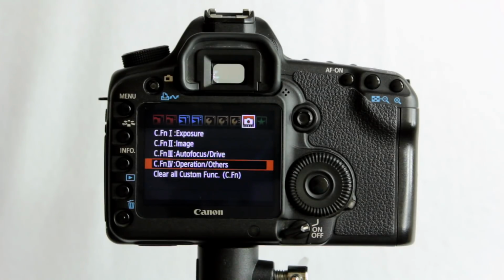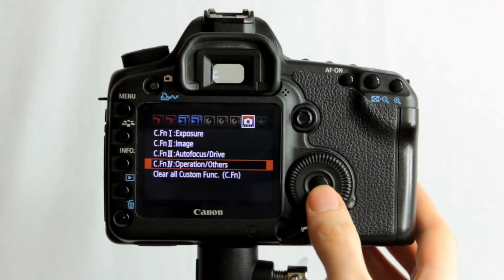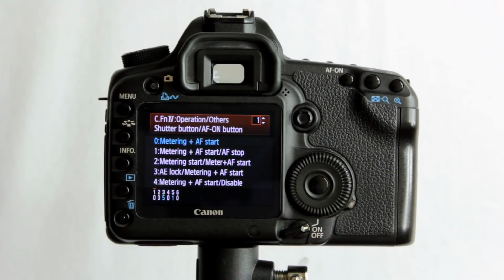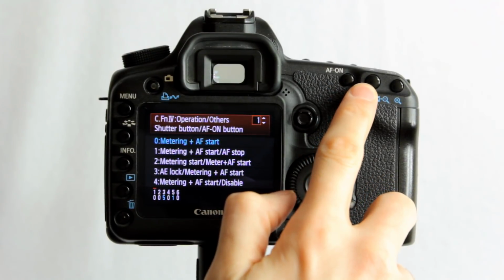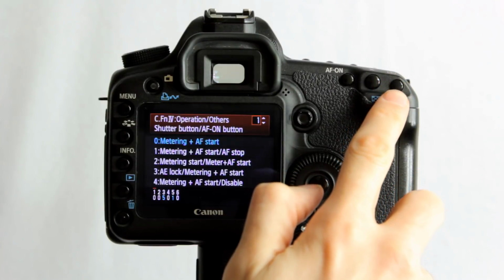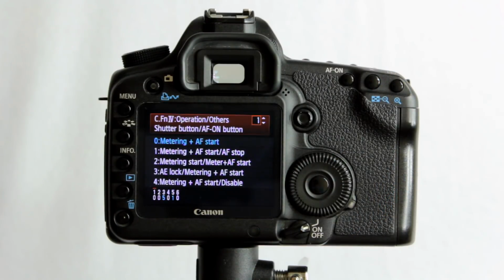Hi guys, welcome to video number 11, part 4, looking at the custom function menus. Custom function menu number 4, operation and others. So we'll have a look through what these features are. The first one is shutter button and AF on button. Now the shutter button is the shutter release towards the front of the camera, and the AF on button is here next to the auto exposure lock and the AF selection point there.